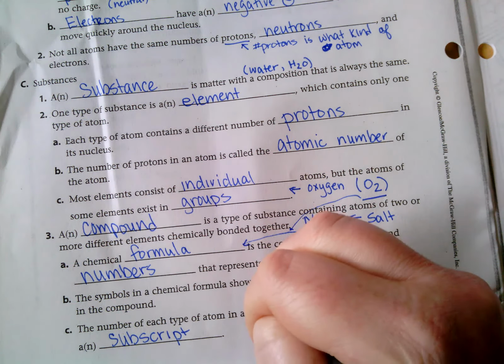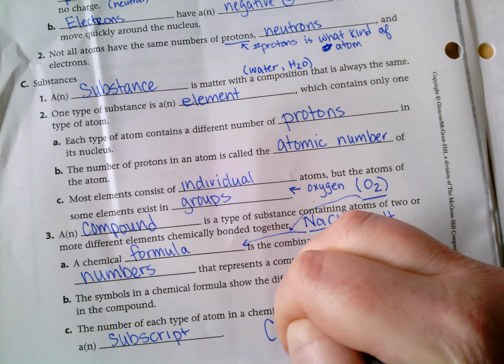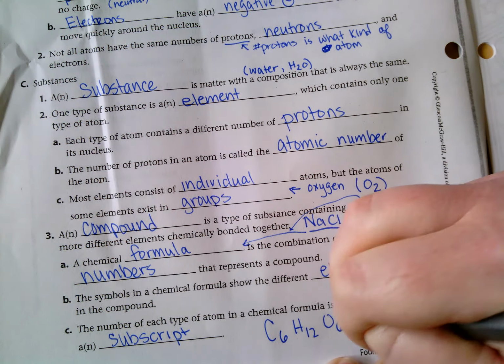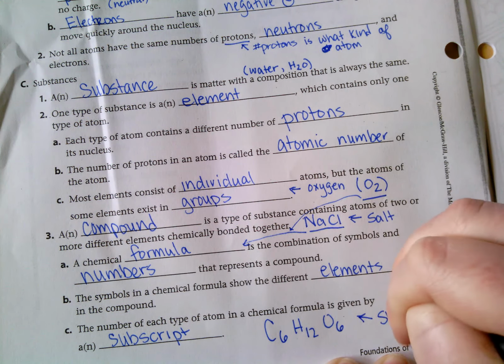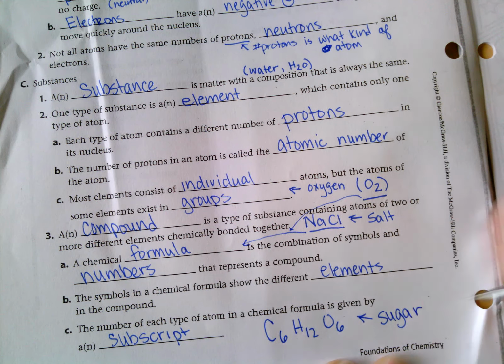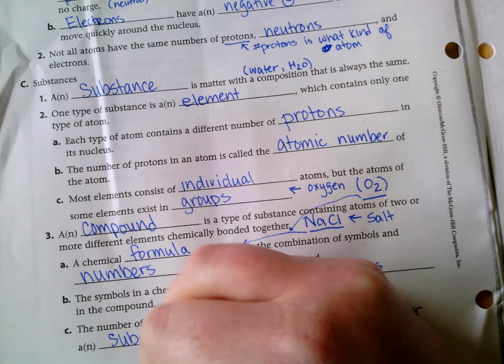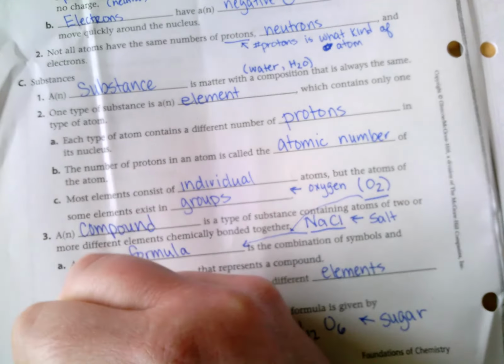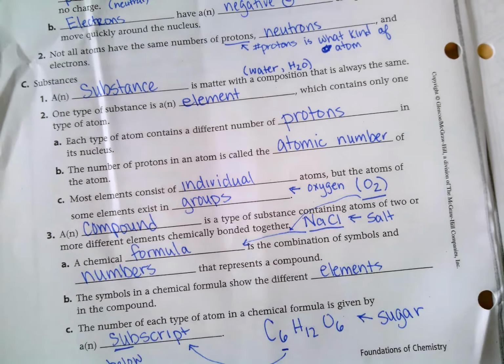The example I gave you guys before was C6H12O6, which is sugar, the kind that's on cookies and everything else. This is a subscript. It happens below the line. Sub like submarine. Sub again means below. Everybody right with that one so far?